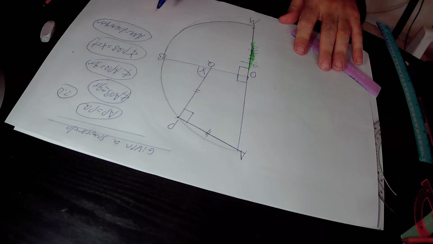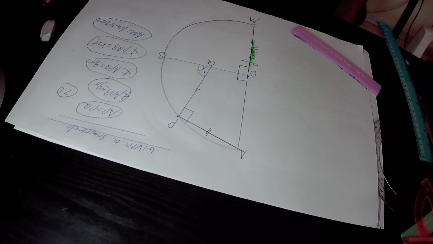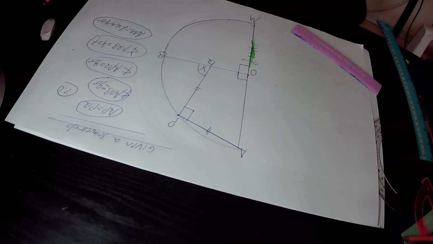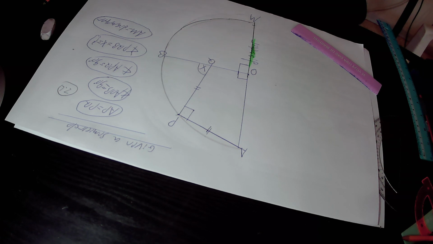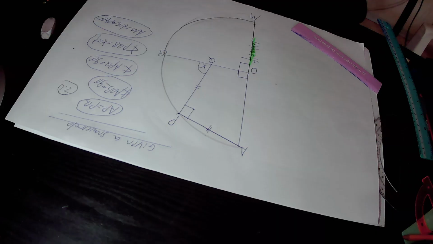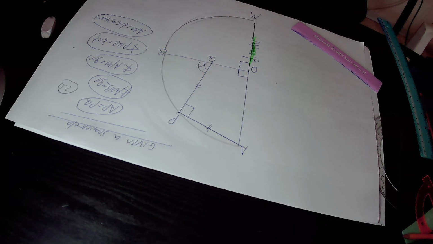In the next step, we will extend line segment PQ by a straight line until it touches the semicircle. But the question is, where will the extended line segment PQ touch the semicircle? We will assume that the extended line segment PQ will touch the semicircle at this point L.